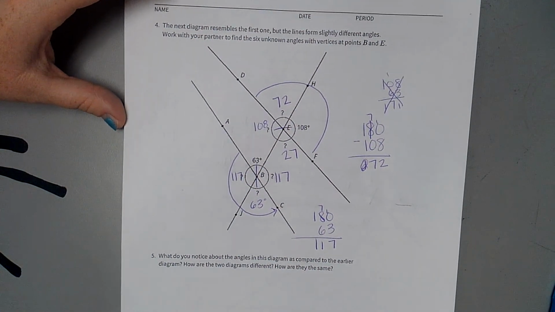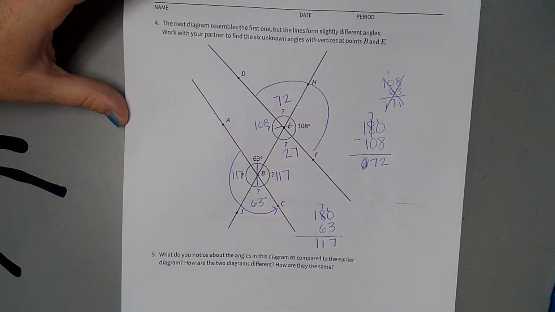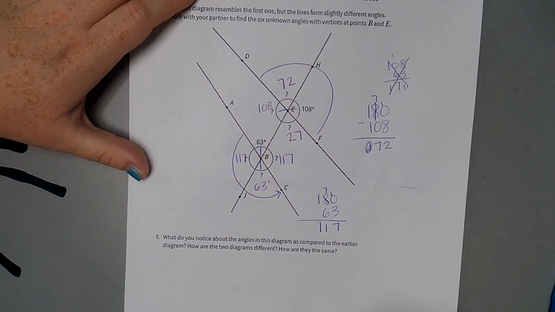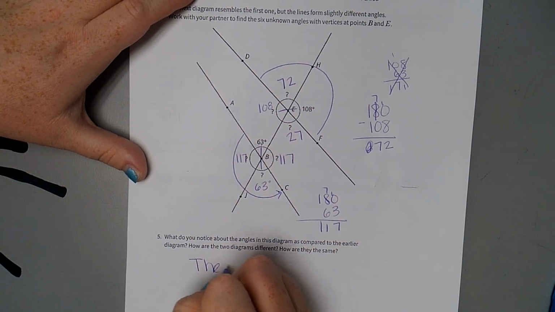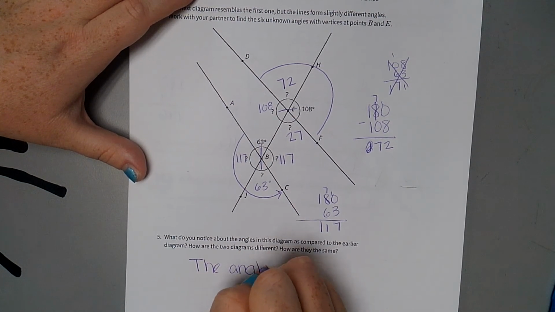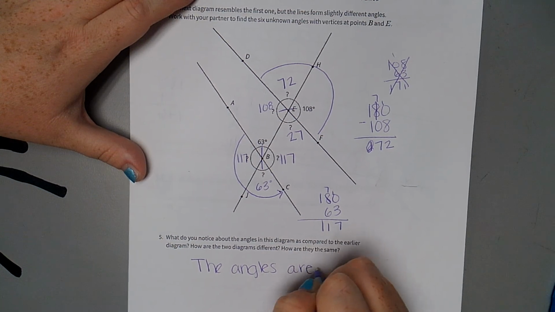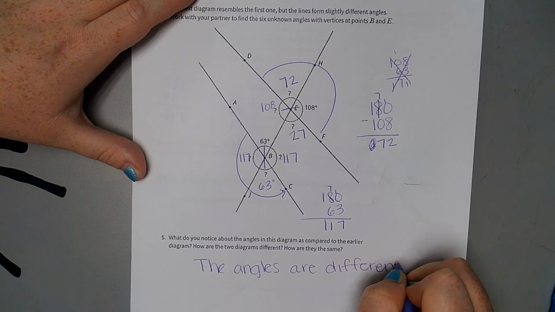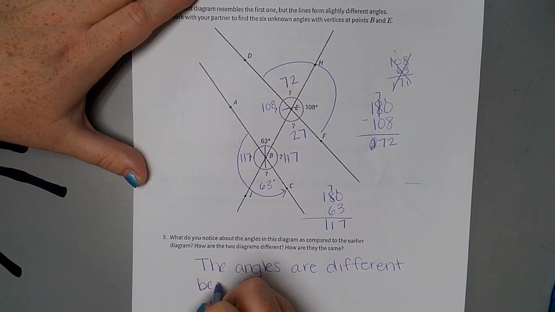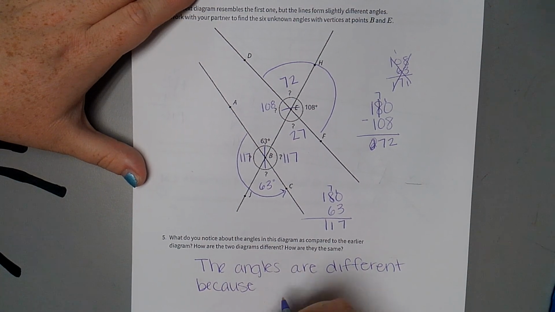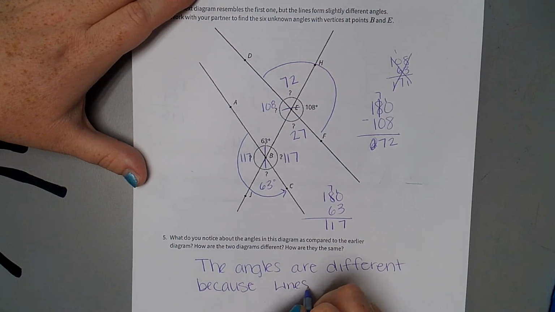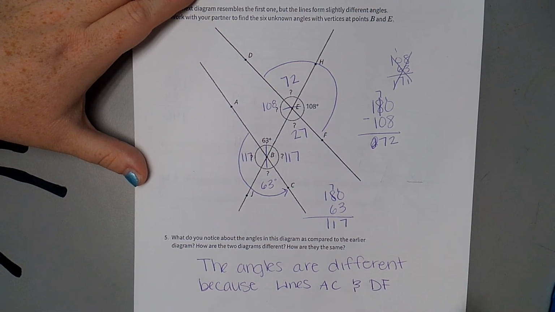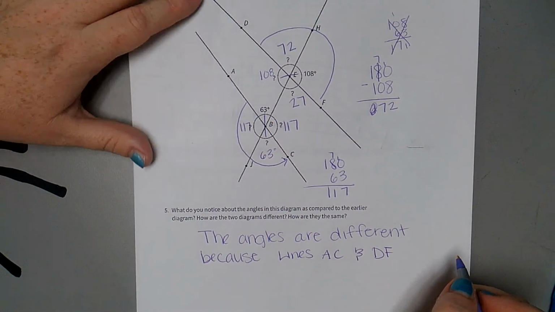What do you notice about the angles in this diagram compared to the earlier diagram? Well, the angles are different because lines AC and DF are not parallel.